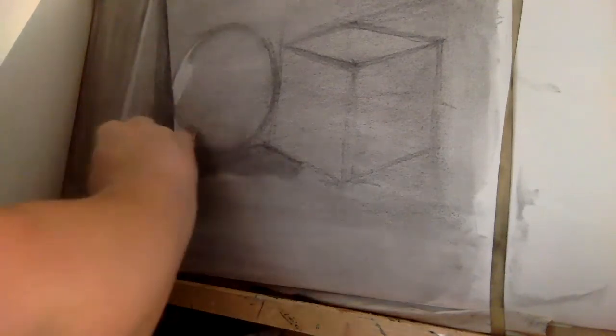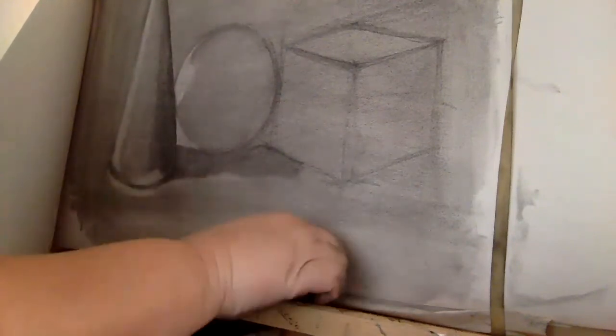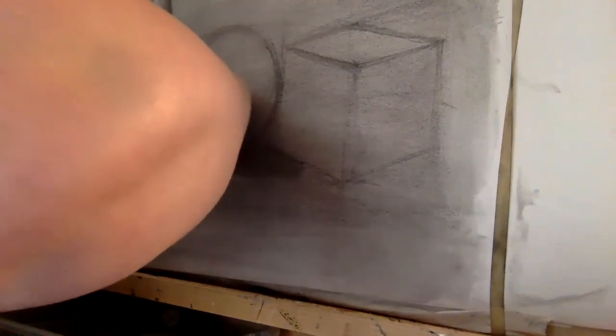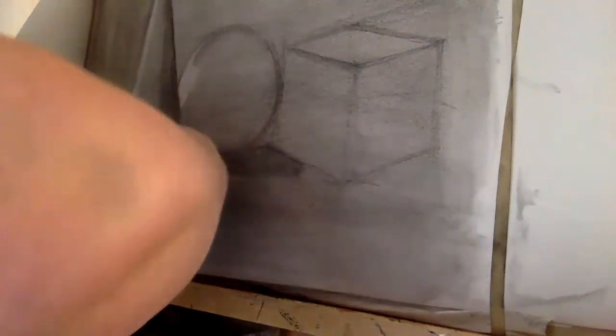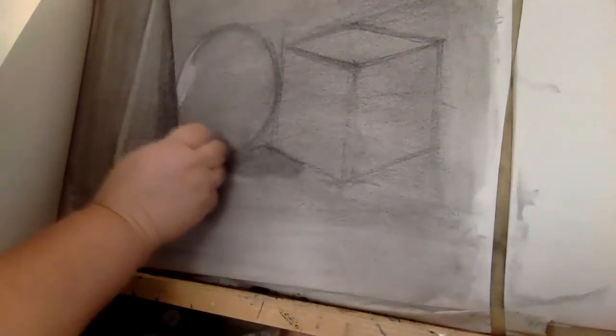So, let's see. I'm going to have to fix the curve. Bring it back to where it was actually. Comes down.